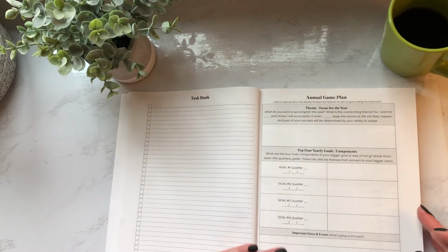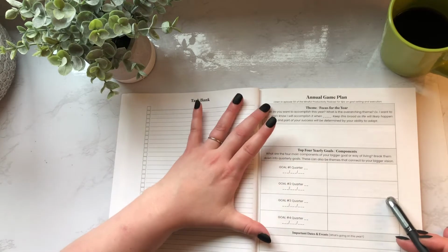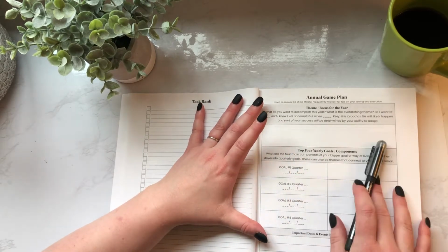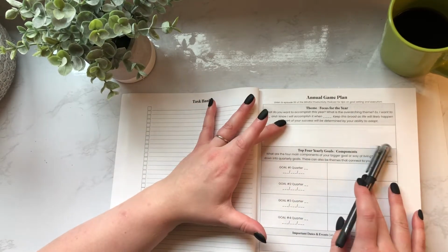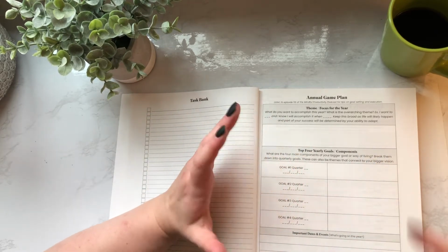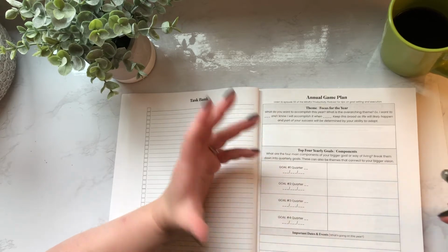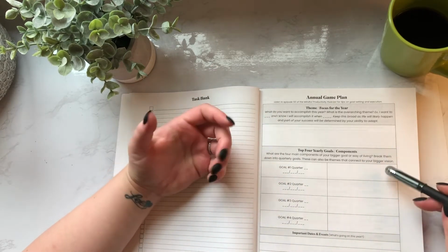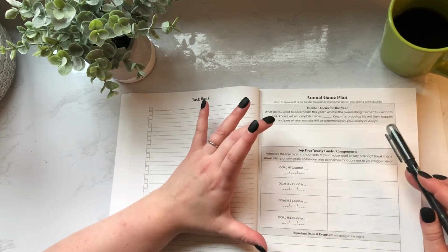So then we have the annual game plan, and this is where you're going to decide what your theme or focus is for the year. It doesn't have to be a word, but it could be just what your overall goal is. So by the end of the year, what specific thing you'd like to feel or accomplish or work toward.